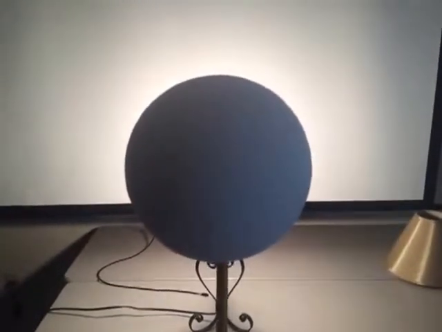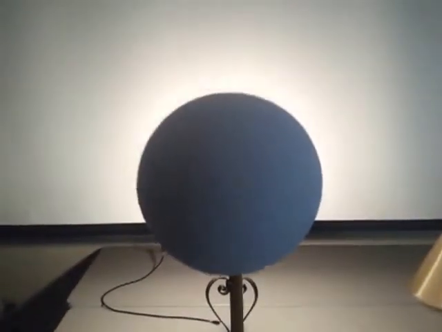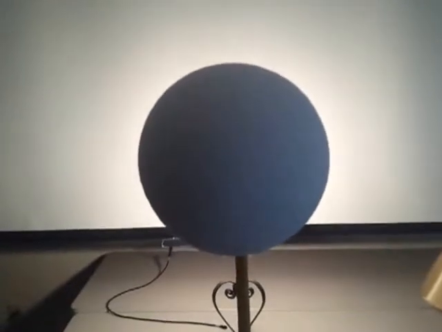In this demonstration we have three main components. We have the light source, our sun, which is represented by the lamp. We have the moon, which is represented by the styrofoam ball. And we have Earth, which is represented by the camera.